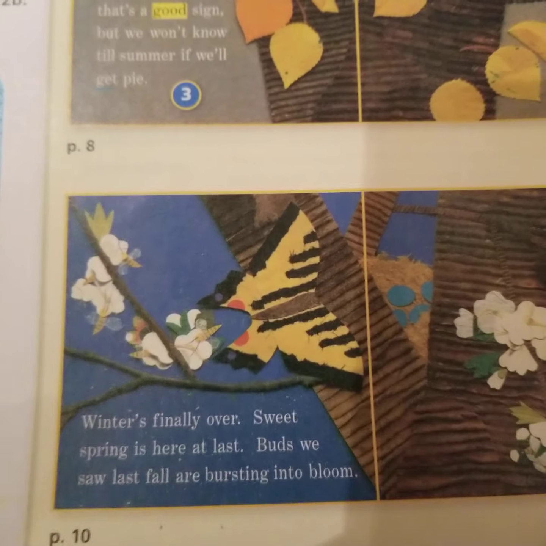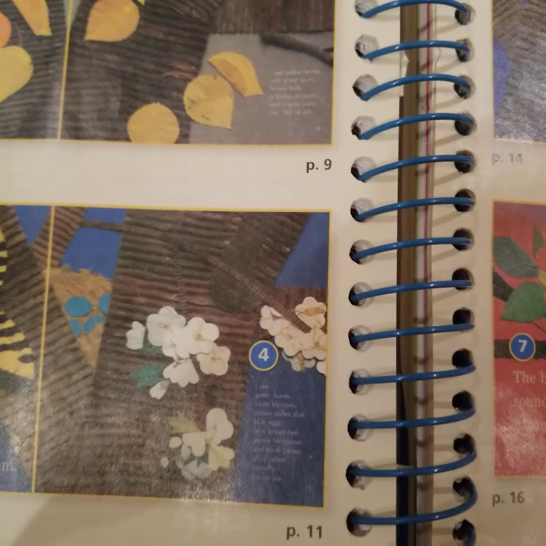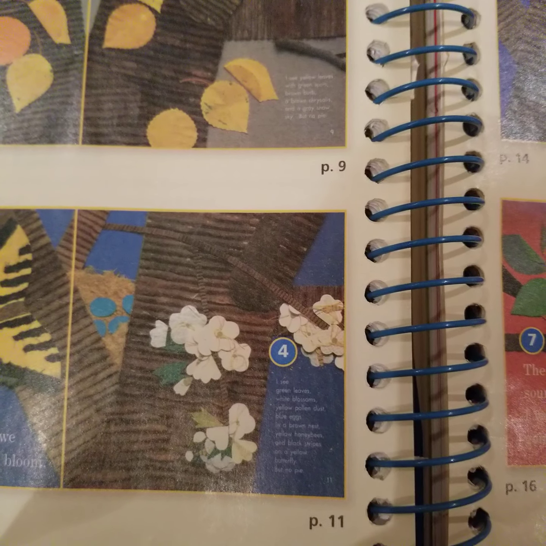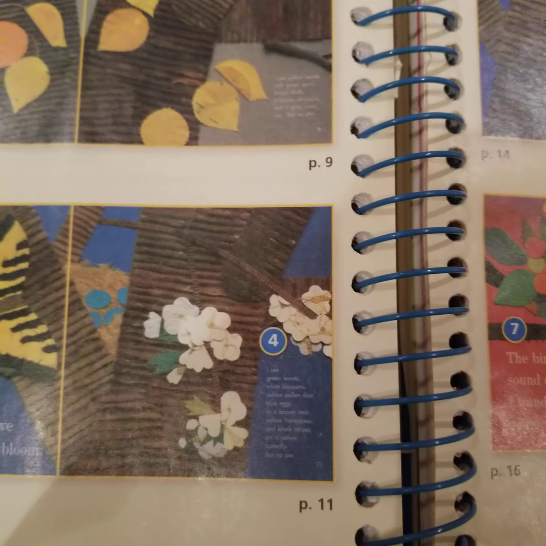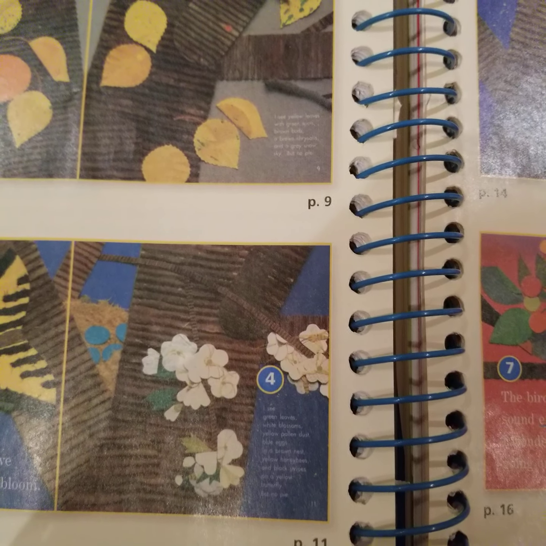Winter's finally over. Sweet spring is here at last. Buds we saw last fall are bursting into bloom. I see green leaves, white blossoms, yellow pollen dust, blue eggs in a brown nest, yellow honeybees, and blue stripes on a yellow butterfly, but no pie.